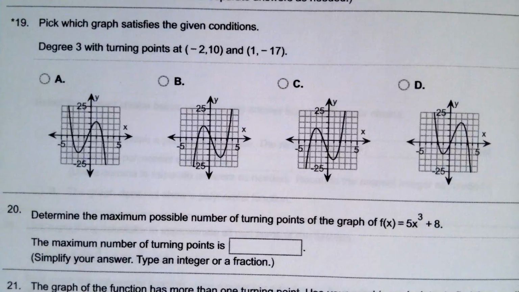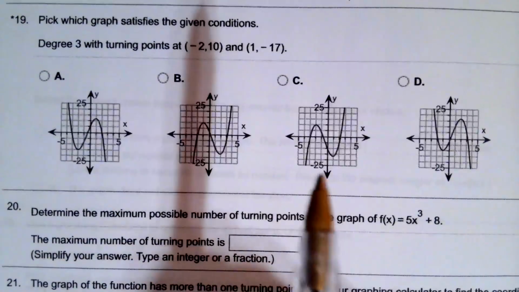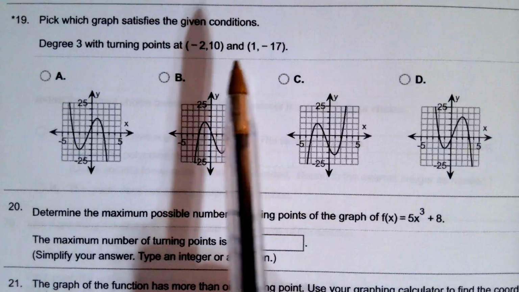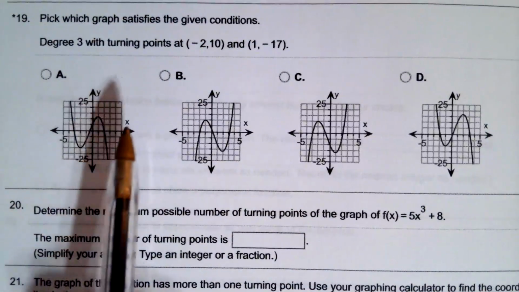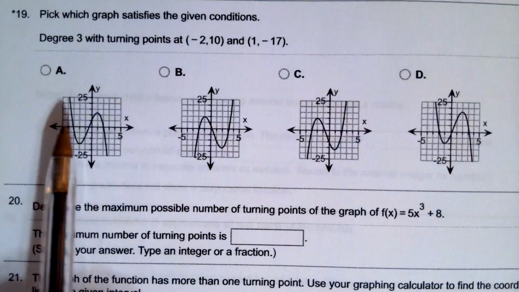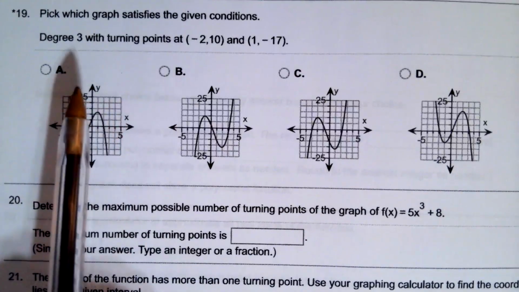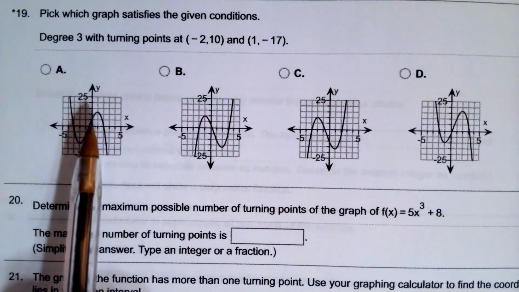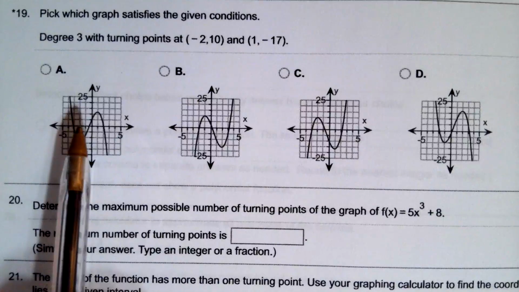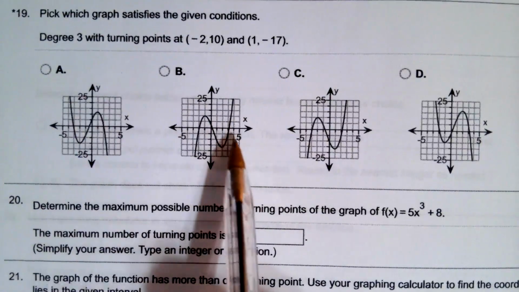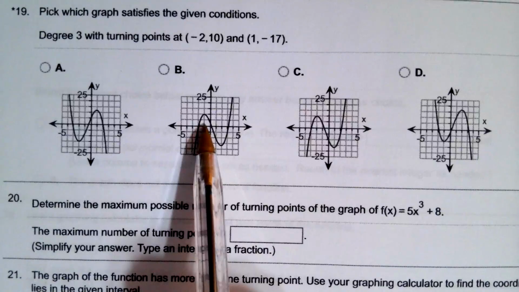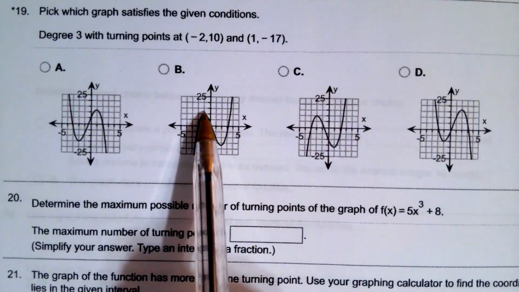Okay, question 19 says we have a degree 3 and it has turning points at negative 2, 10 and 1, negative 17. So let's look at how these are set up. The x-axis is counting by ones, the y is counting by 5s. So at negative 2, oh no, that's not at 10, so it's not this one. This is negative 1, 10.